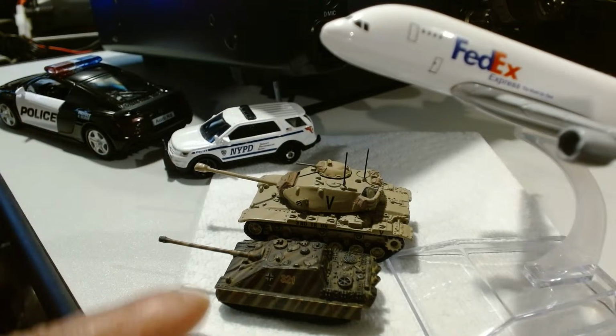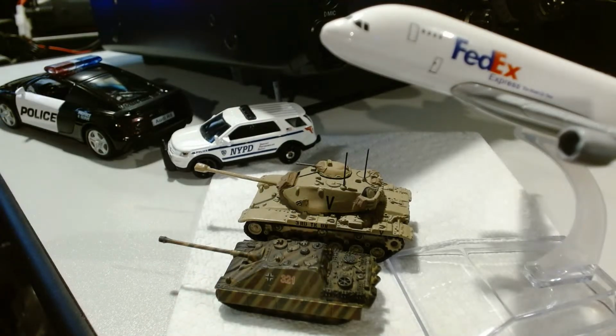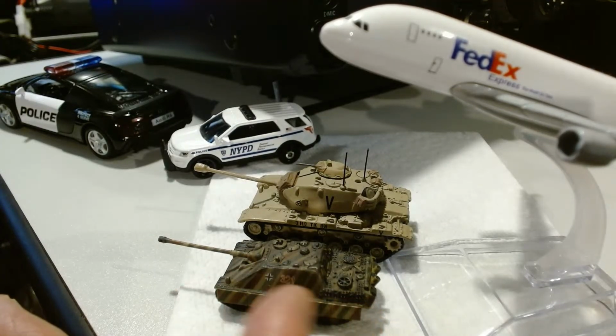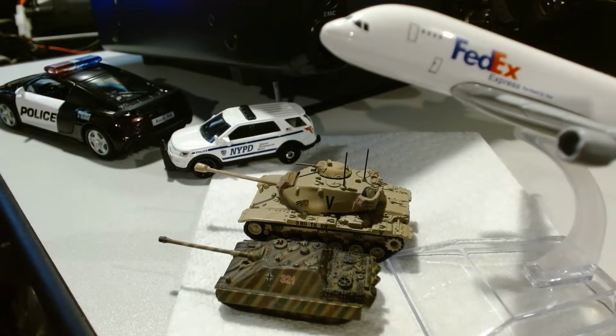It's basically an 88 millimeter cannon on tank wheels, on a Panther chassis. Have you ever heard of the German Panther tank? The mechanics underneath are from a Panther, except they put a fixed 88 millimeter cannon on it. They used to call it the old 88 back in the day.